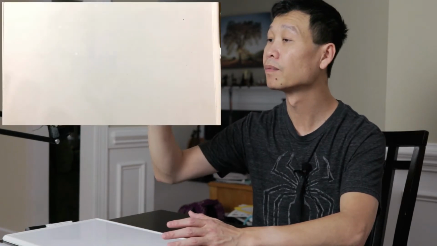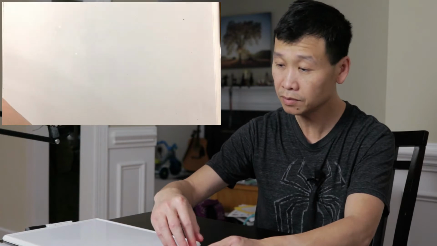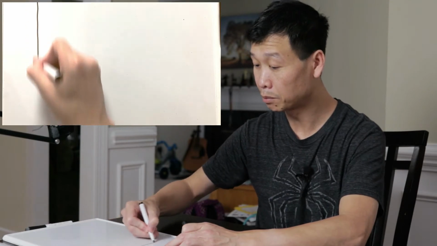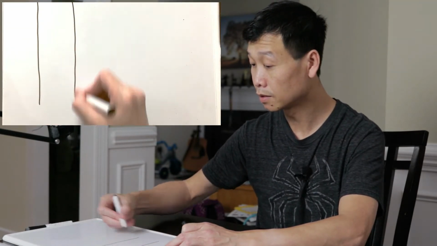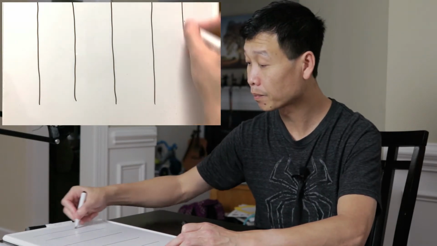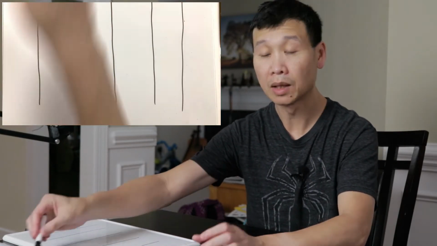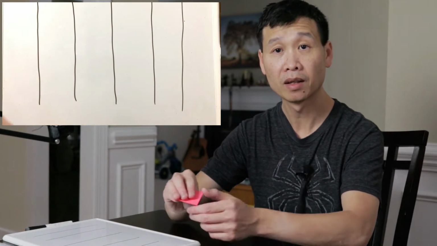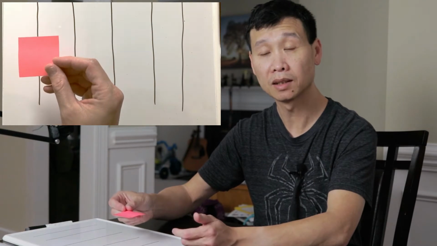So I'm going to use a board to help us figure that out. First off, start by doing something really simple. Break it into a couple of columns. Then what I want you to do now is take a story. In this instance, I'm going to use a sticky to represent a story.